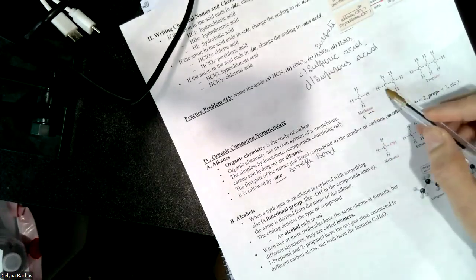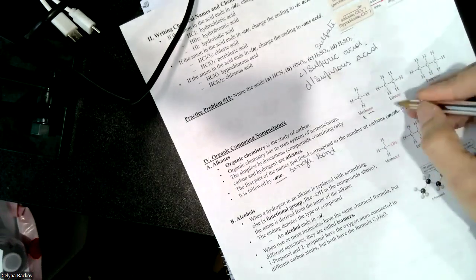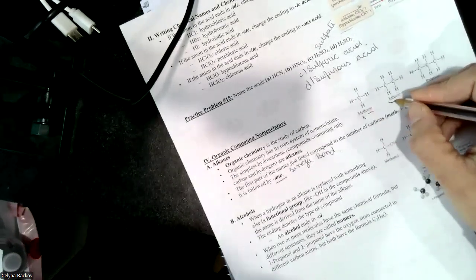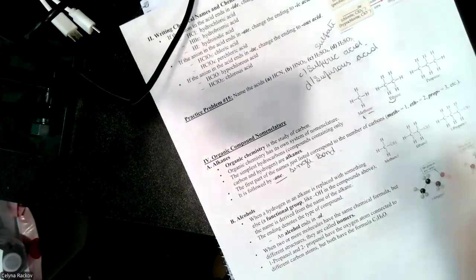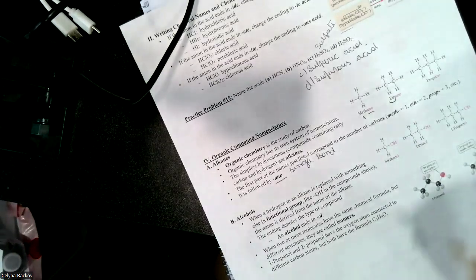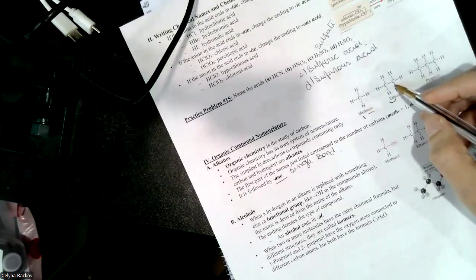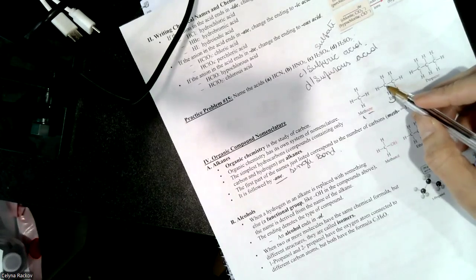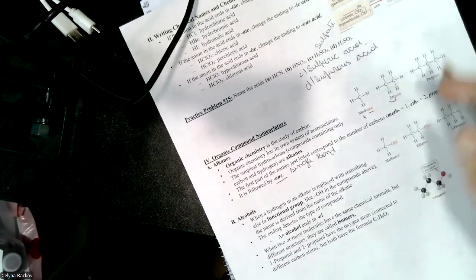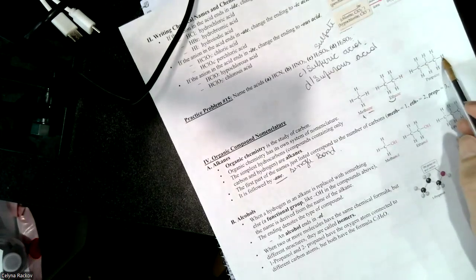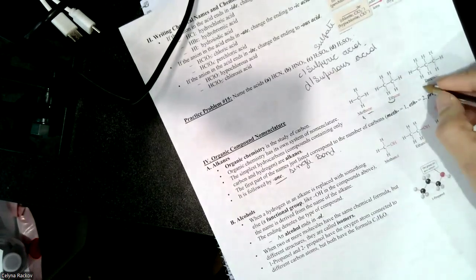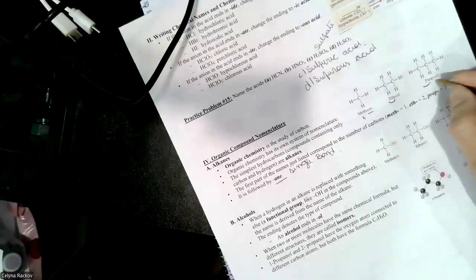So when you have two carbons, the first syllable will be eth. So ethane, it's ethane here. Two carbons, ethane. If you have three carbons, it will be prop. So it'll be propane here, propane.